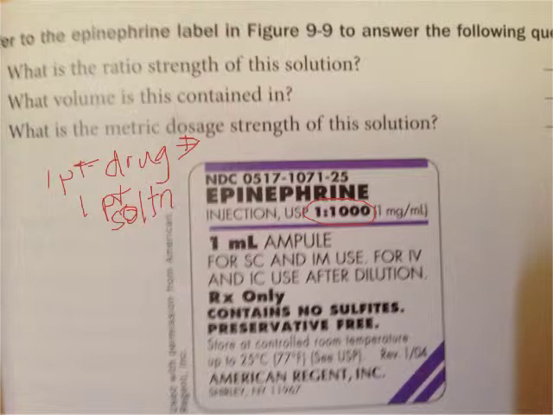The volume that this is contained in is found right here. It's a 1 milliliter ampule. And then the metric dosage strength of this solution is going to be right here, 1 milligram per 1 milliliter. So what you might have ordered here is possibly 0.5 milliliters of a 1 in 1,000 strength solution.